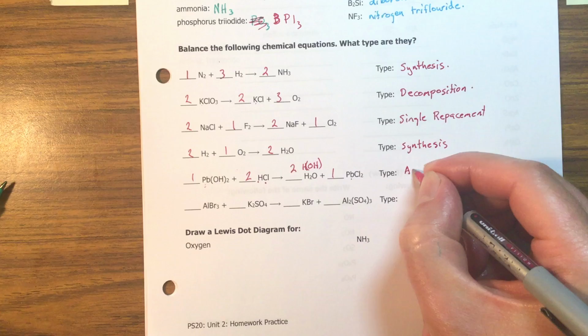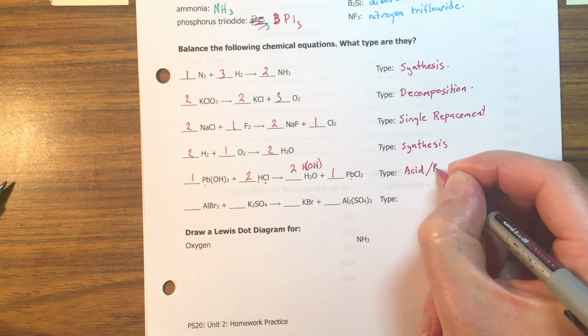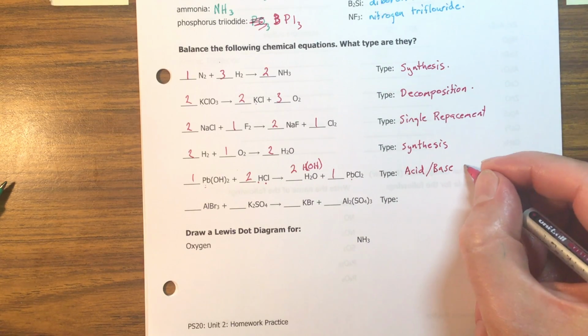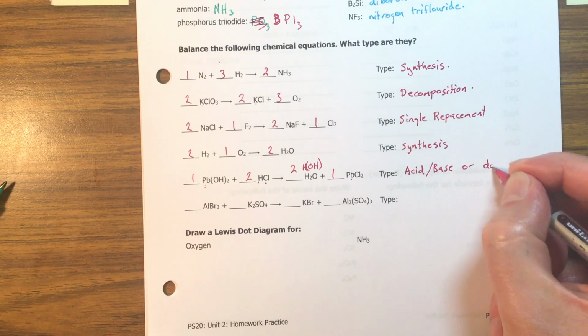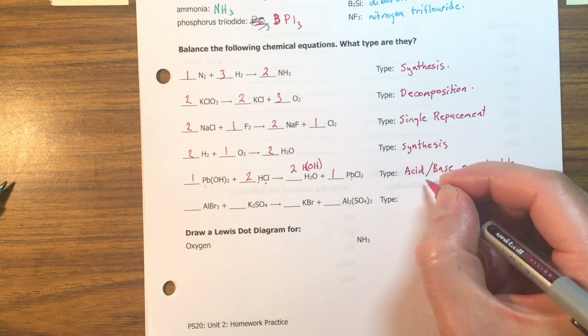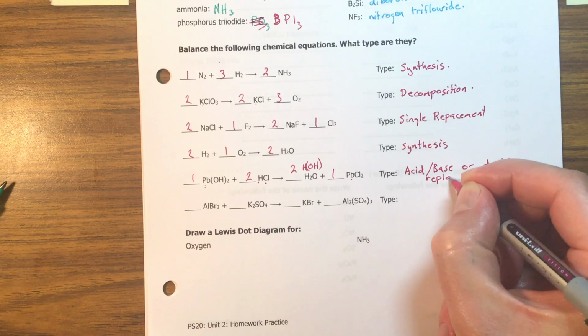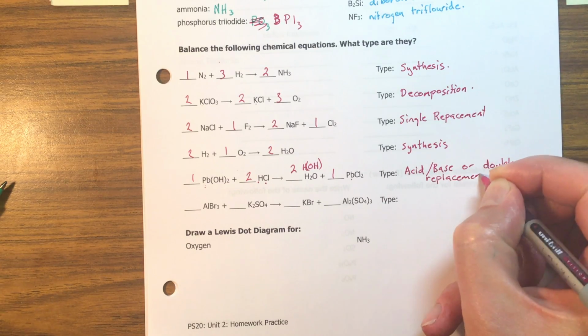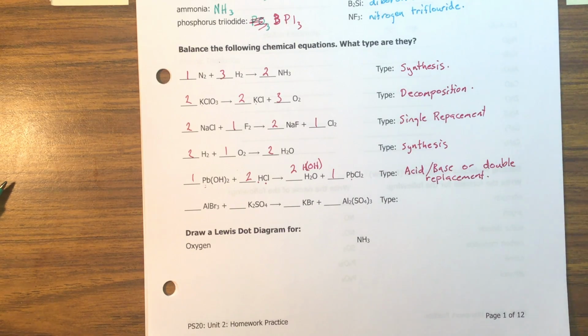This is an acid base, or double replacement. Acid-base reactions are just a specific type of double replacement reaction.